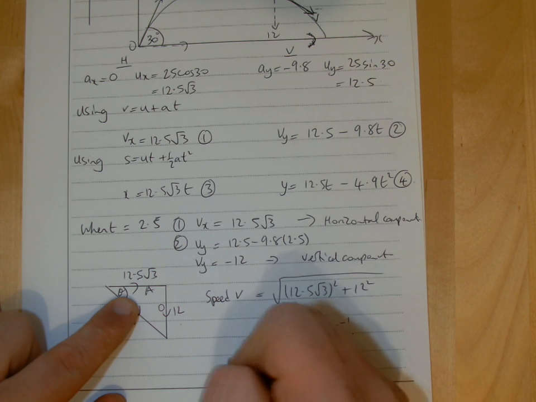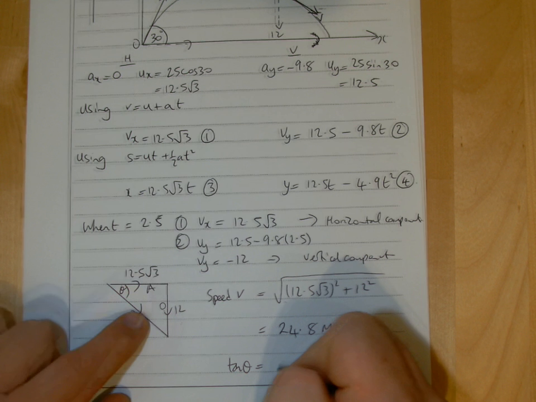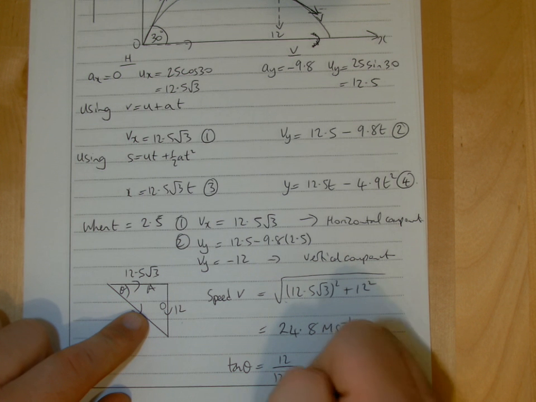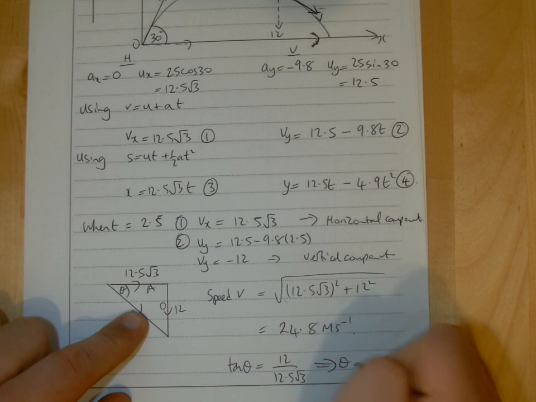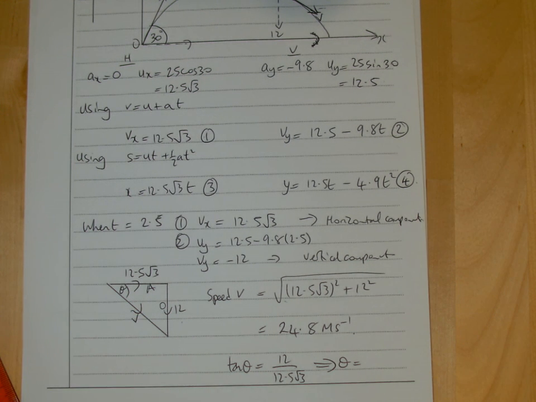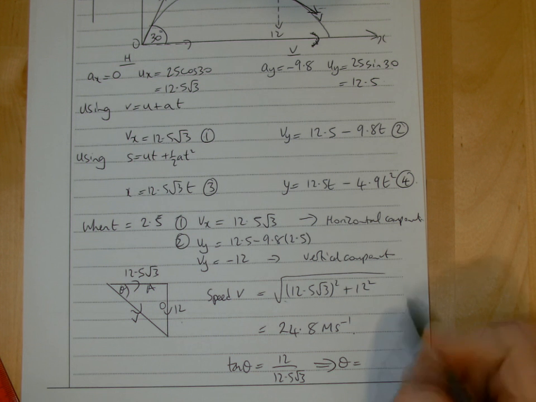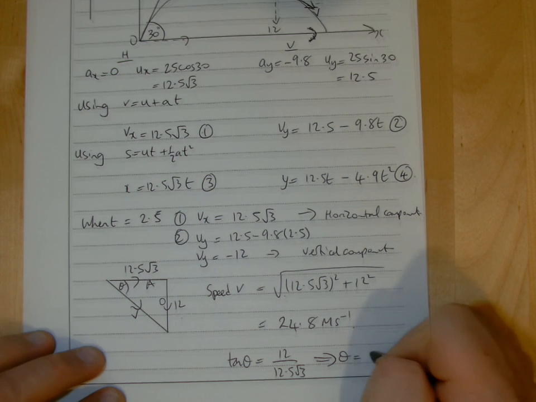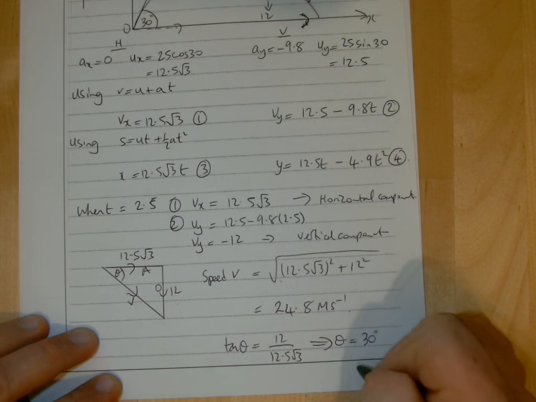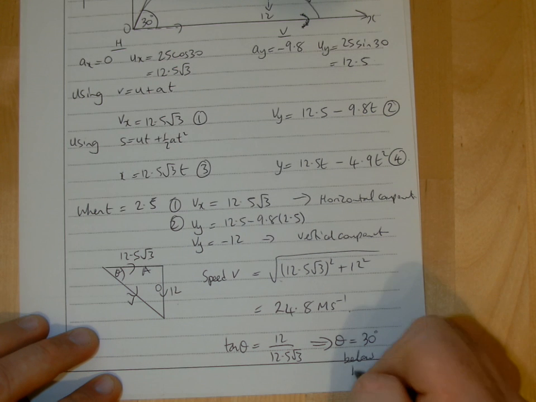And to get the angle then, remember, opposite the angle is here, and there's the adjacent, so tan theta, opposite over adjacent, is 12 over 12.5 root 3, so you get your theta from there. So I get 28.99 degrees, so basically 30 degrees below the horizontal.